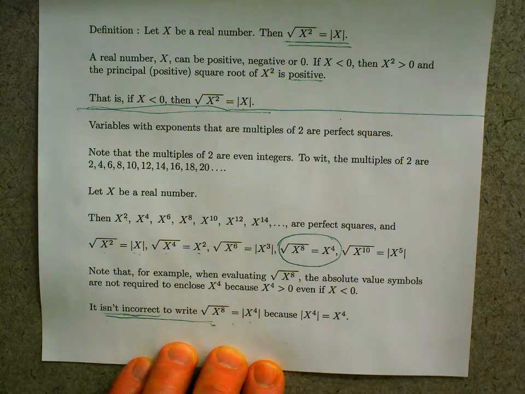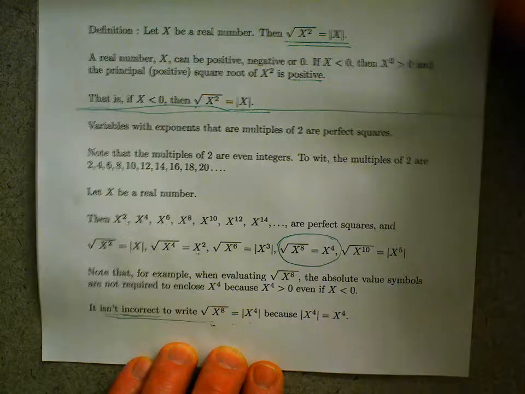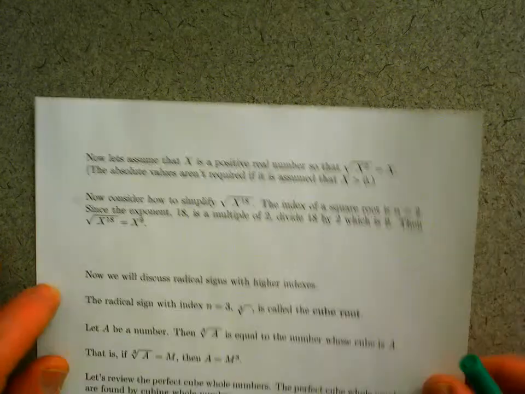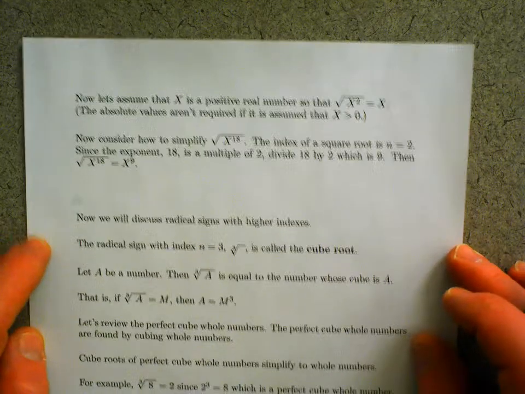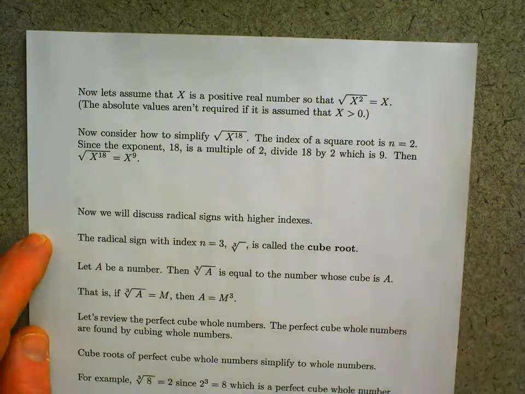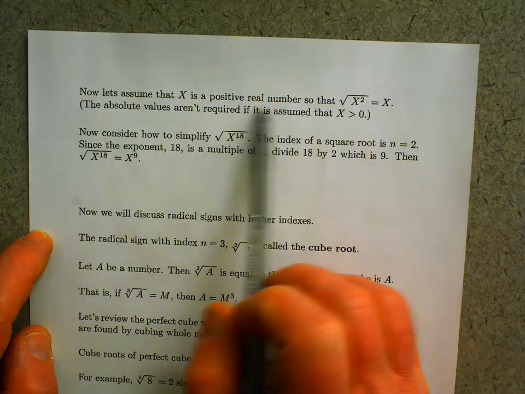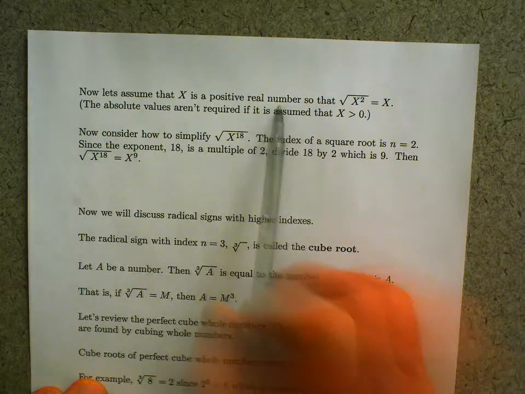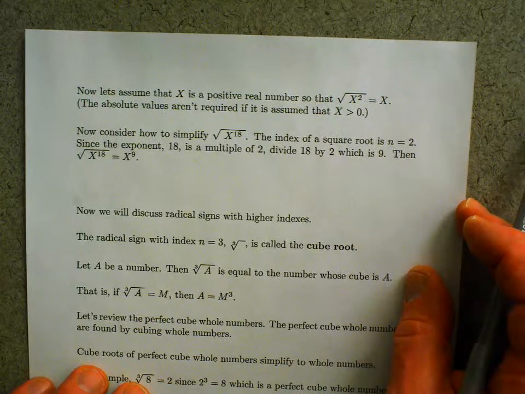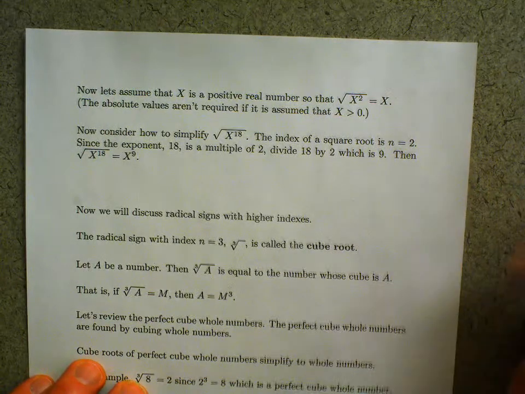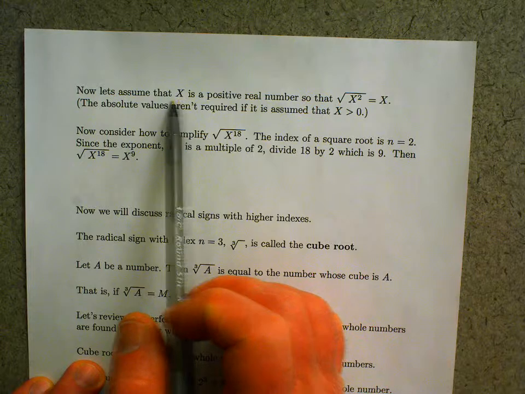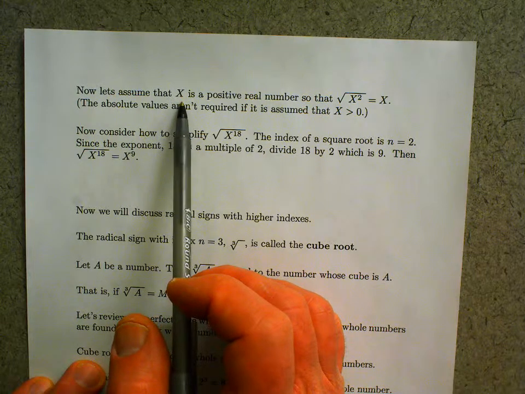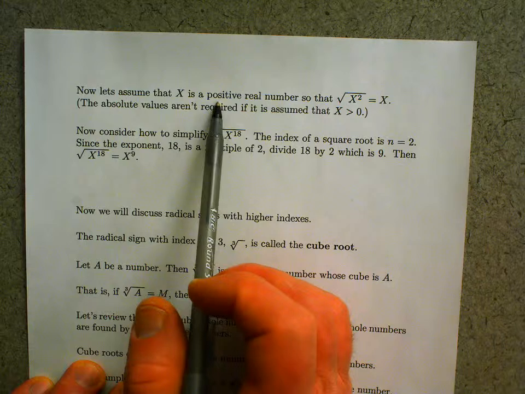Okay, let's move on to the next page. Okay, if we assume that x is a positive real number, and most of the time in Newton, when you're doing the homework in Newton, the x will be considered a positive real number.